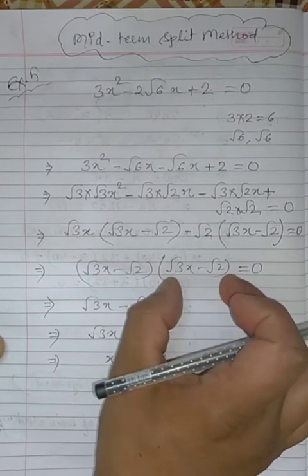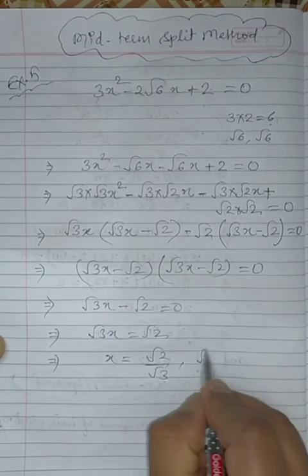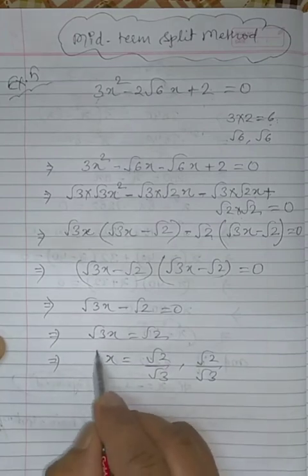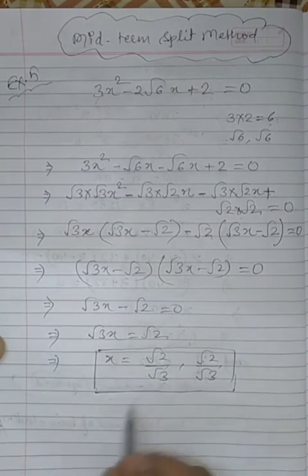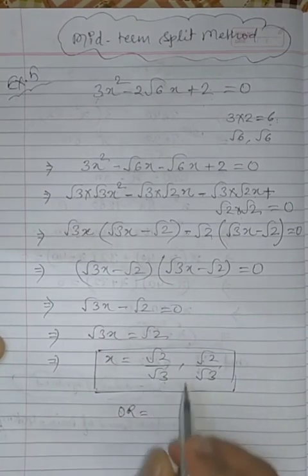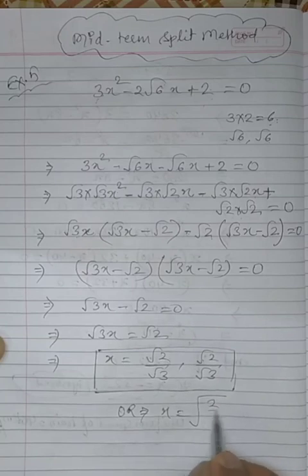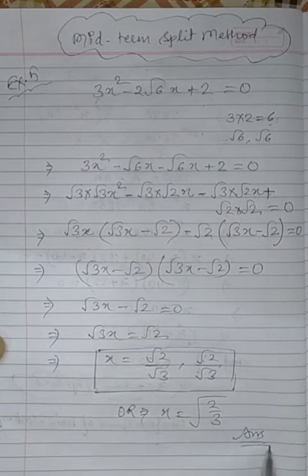And since the second bracket is also the same as the first bracket, you will get two same values: x = √2/√3. Or you can write this as, since both numbers are in root, x = √(2/3), with the bigger root over both. This way also it can be written. Okay.